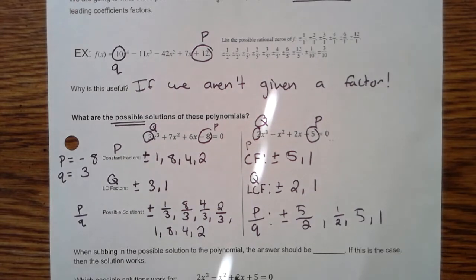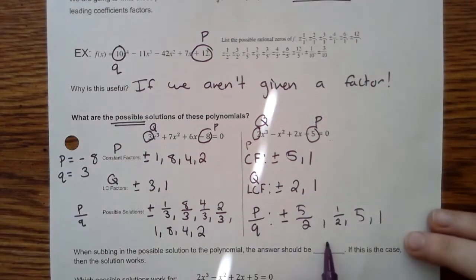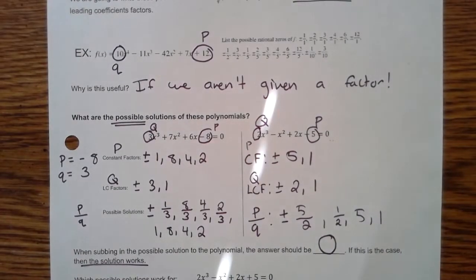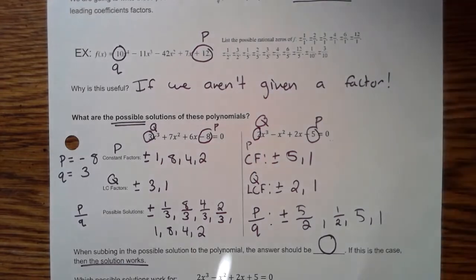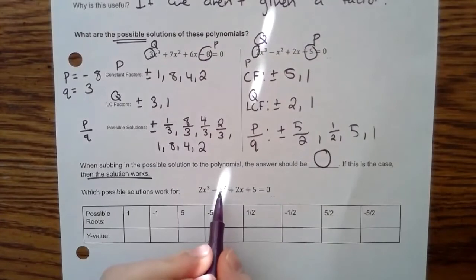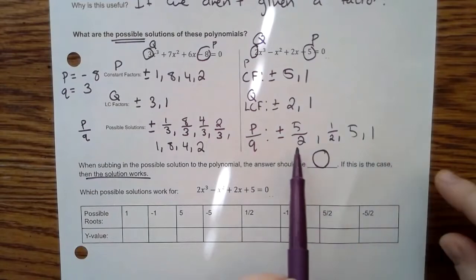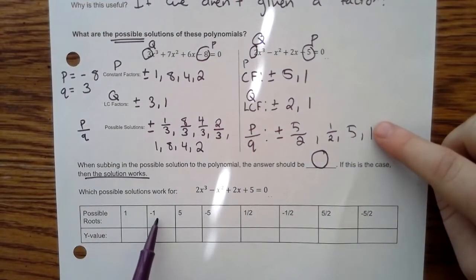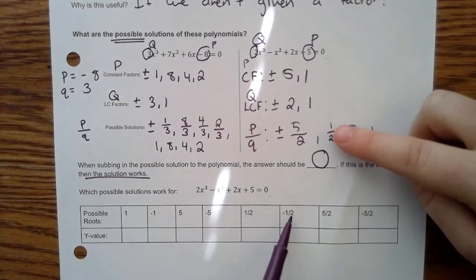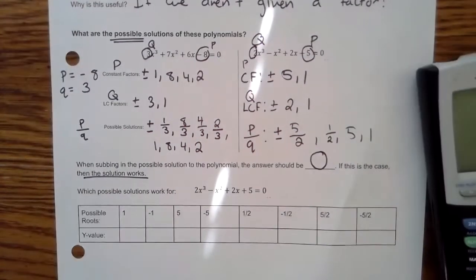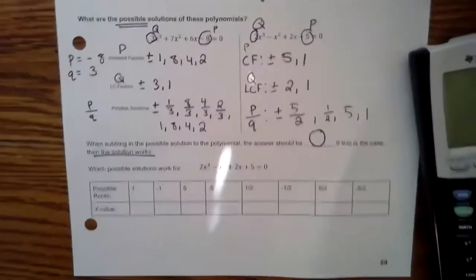So it says, when subbing in the possible solution to the polynomial, the answer should be 0. If this is the case, then the solution works. Okay, which possible solutions work for 2x cubed minus x squared plus 2x plus 5? So I just took this problem and I took my numbers right here and I put them on a table. So 1, -1, 5, -5, 1/2, -1/2, 5/2. So all of these numbers are on this list. Okay. Here's what we're going to do. I'm going to show you guys how to do a really cool trick with your calculator. If you don't have a graphing calculator, you can do this by hand or use an online tool to make a table.